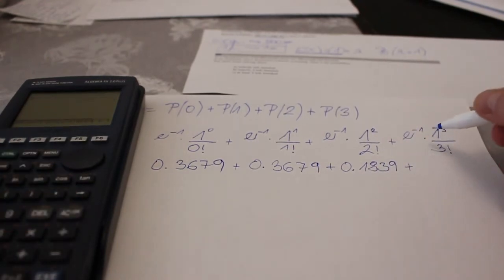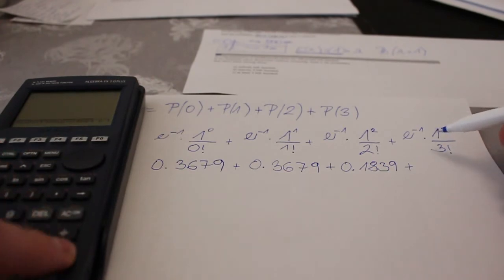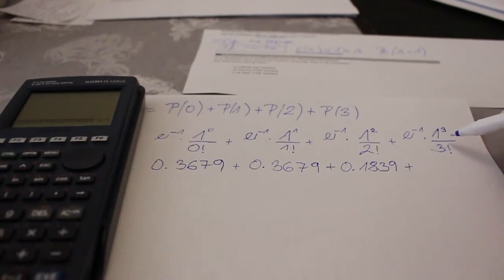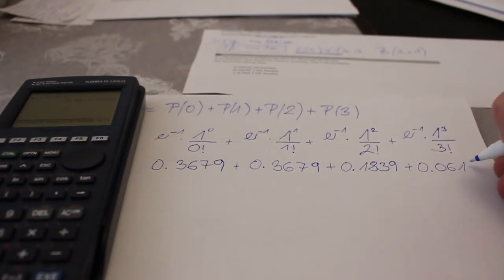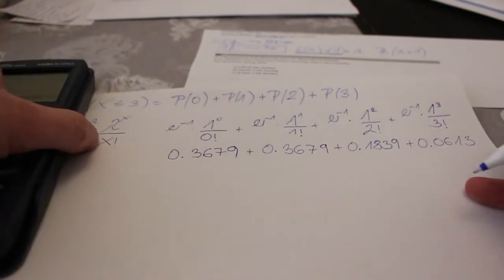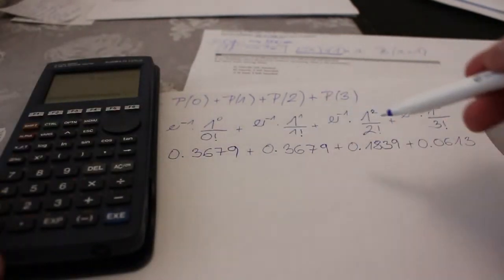Plus, finally, e to the minus 1 times 1 to the power 3 divided by 3 factorial, 0.0613.